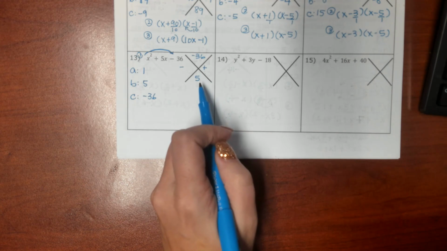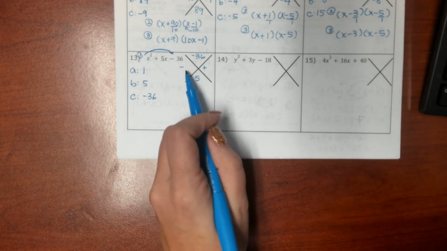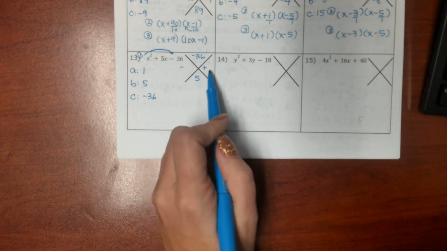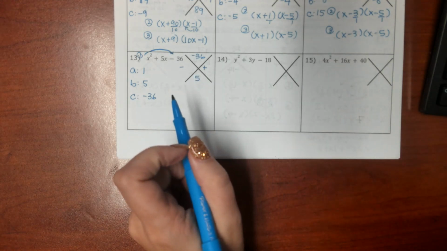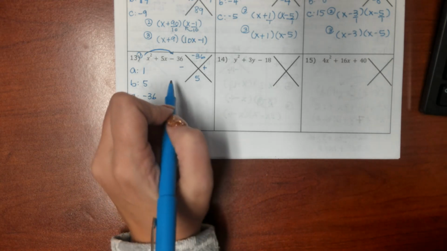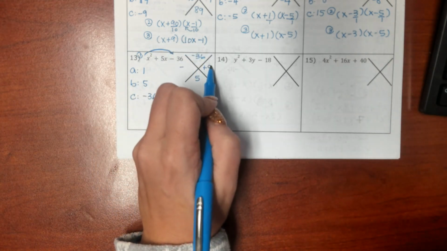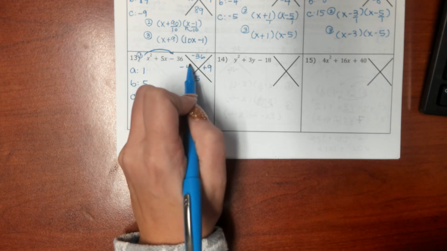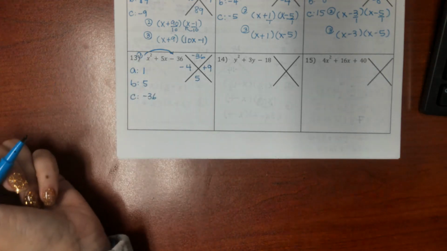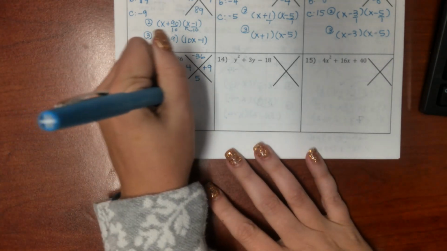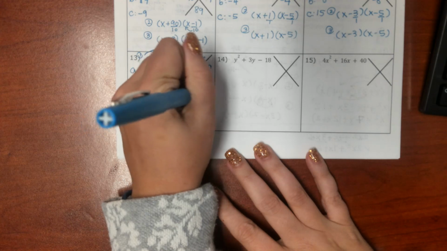So 3 and 12, +12, -3 would give me a +9, not 5. A 6 and a 6 would cancel themselves out, but a 4 times 9 gives me 36. +9 and a -4 would add together to give me a +5. So those are my factors: x minus 4, x plus 9.